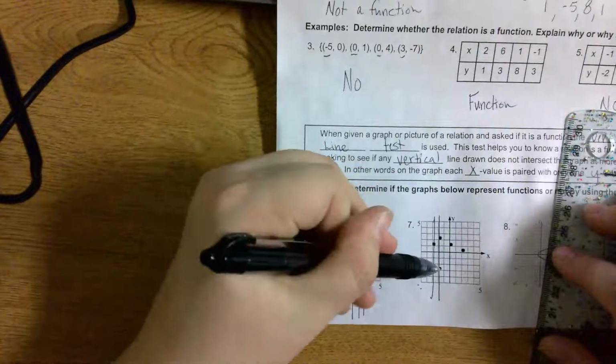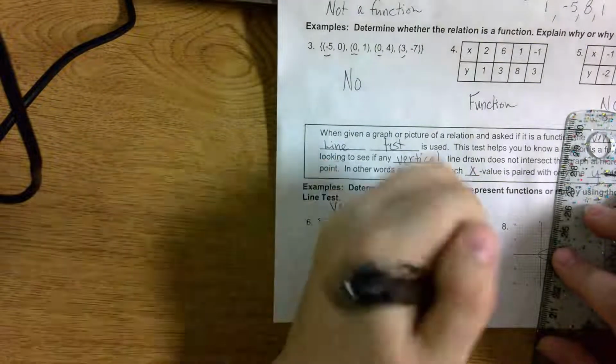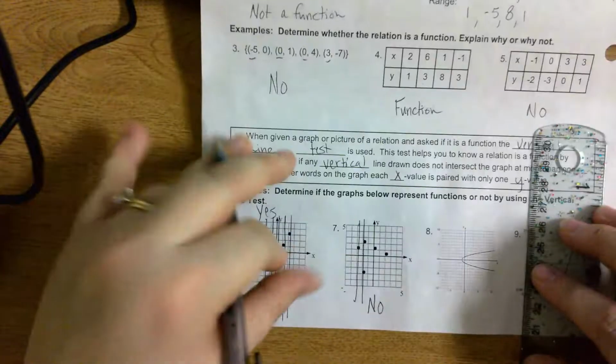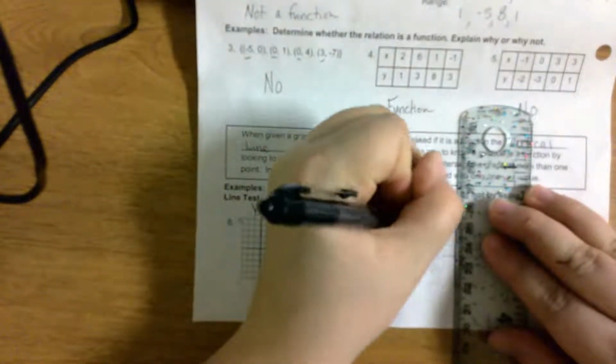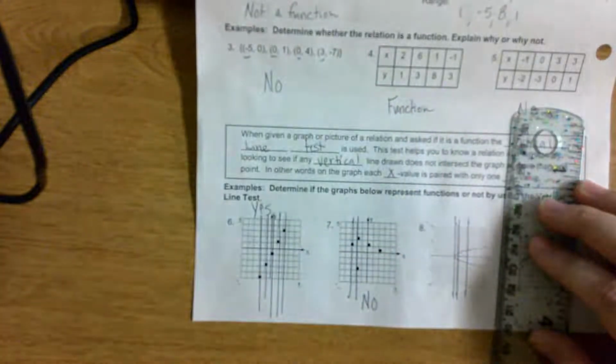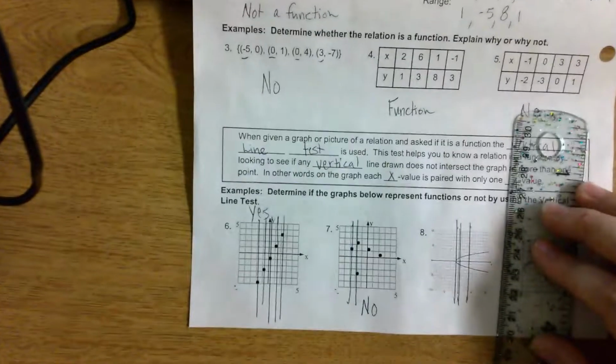Two points hit this one vertical line, which means this cannot be a function. All right, looking at this one again. This one hits in a lot of places. This is definitely not a function.